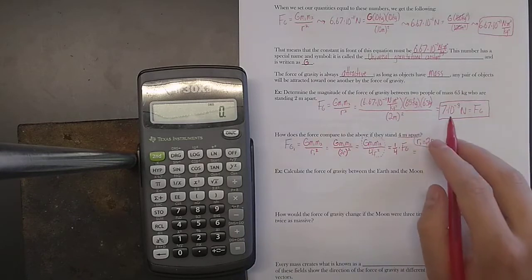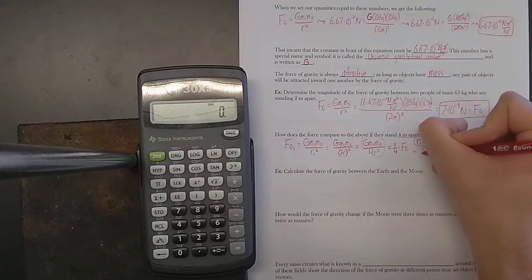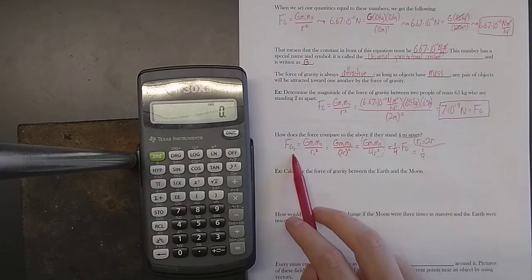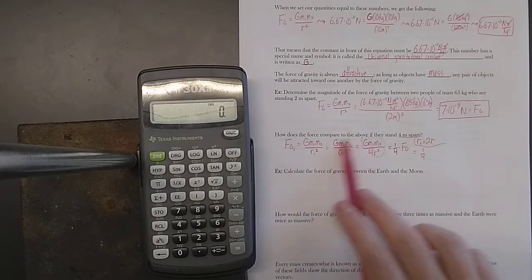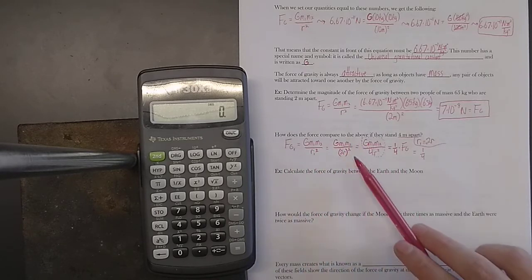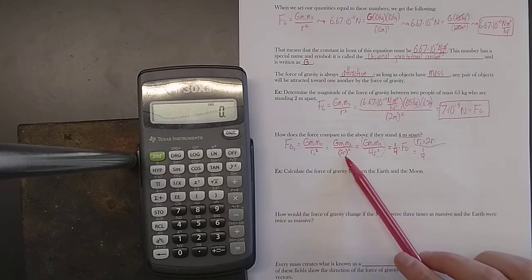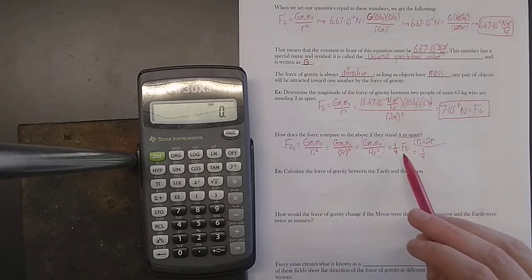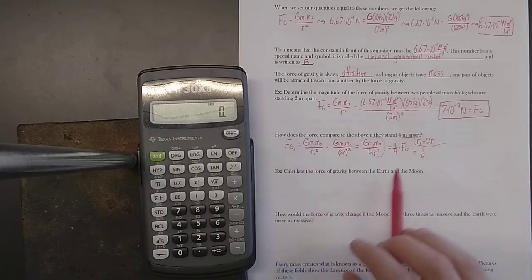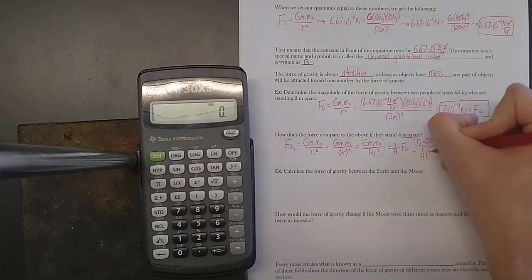The original F_G was 7 times 10 to the negative 8th. So what this is saying is that the new force of gravity, based on how the algebra worked out, based on the fact that the distance between the objects doubled, the new force of gravity should be 1/4 the original.